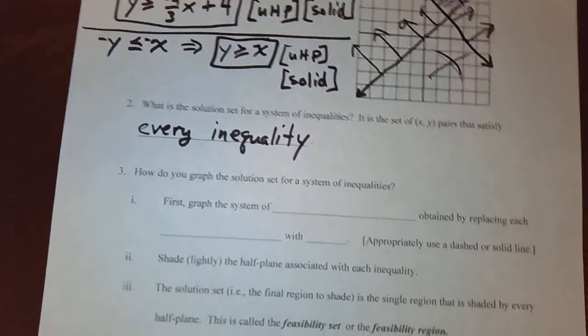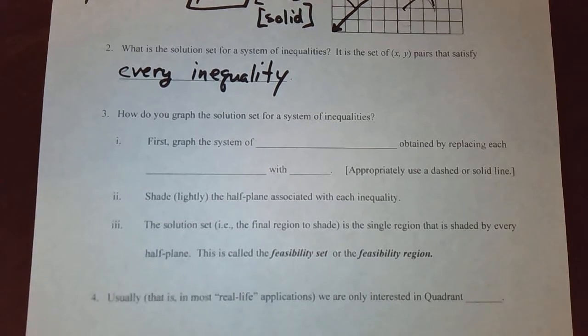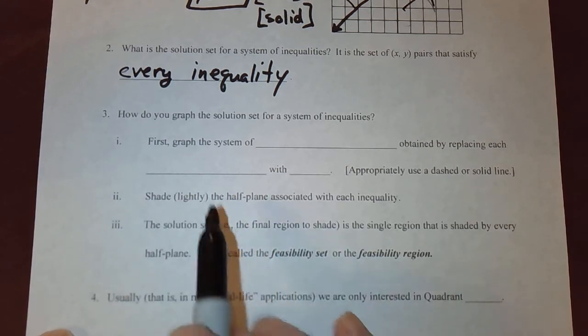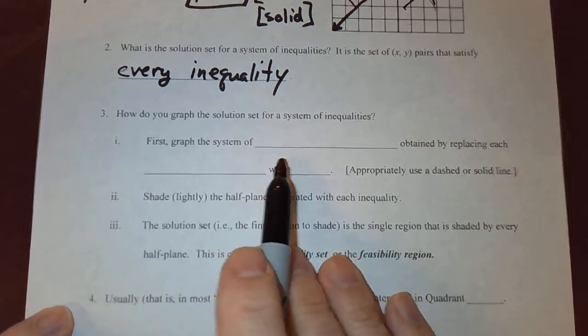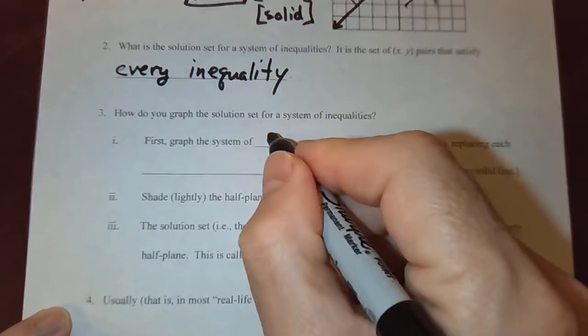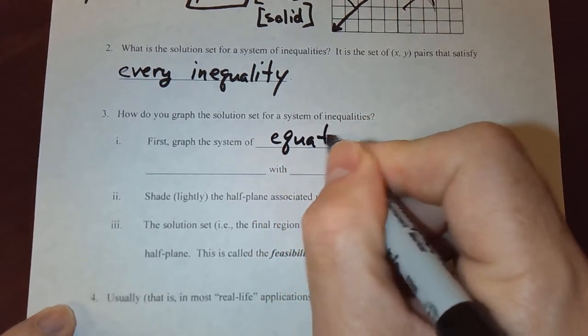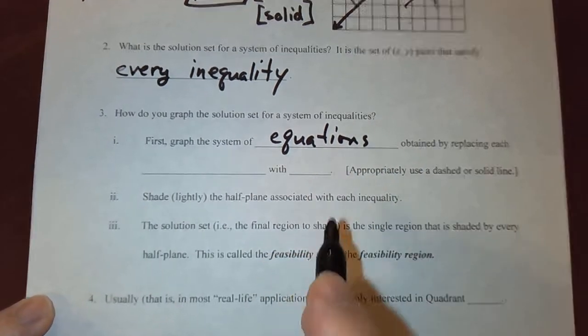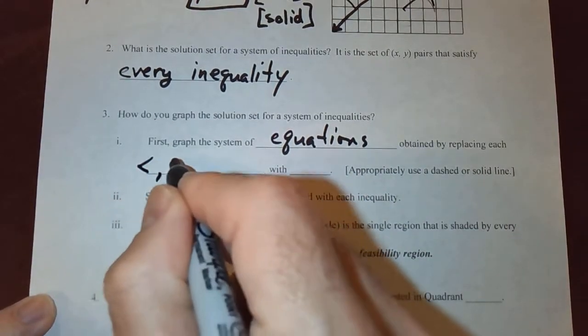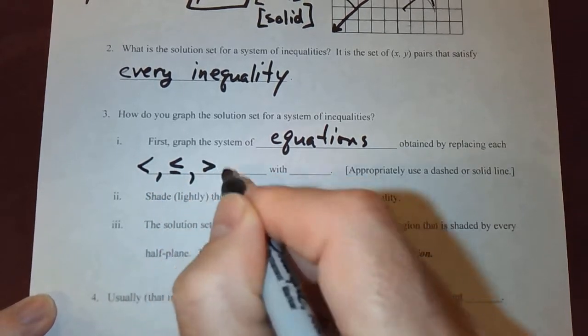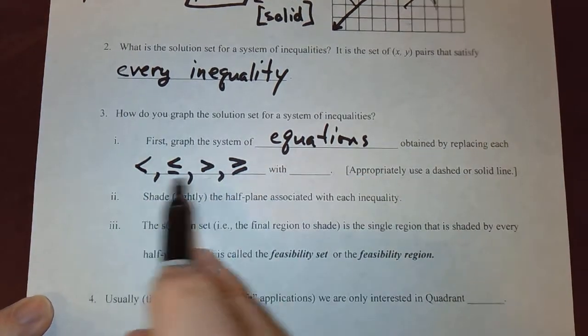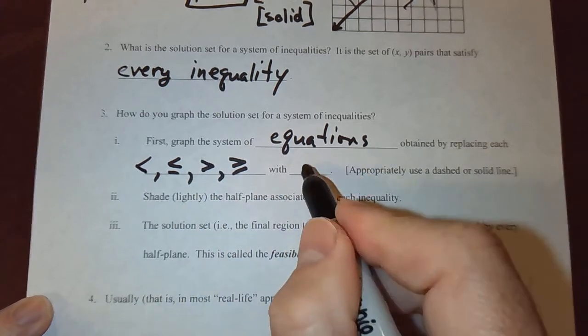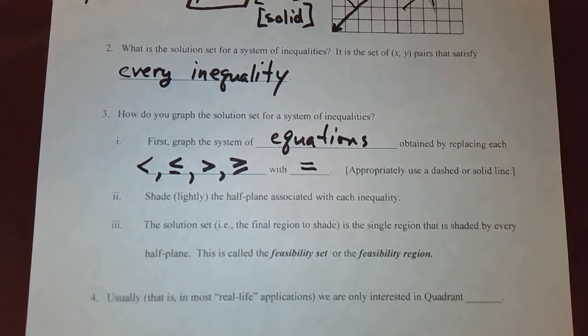All right, so number 3, kind of a recipe here. How do you graph the solution set for a system of inequalities? First, graph the system of equalities, which I'll write down as equations. And where do the equations come from? They're obtained by replacing each inequality, no matter which one it is, which of those 4, with an equal sign. That gives you a line.